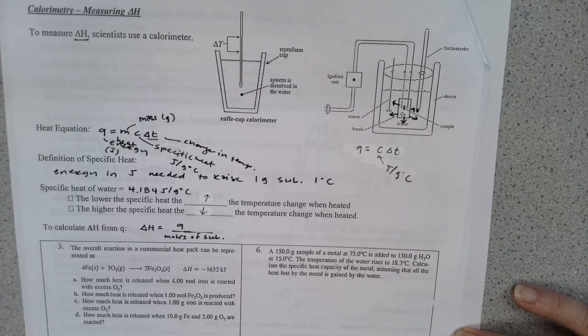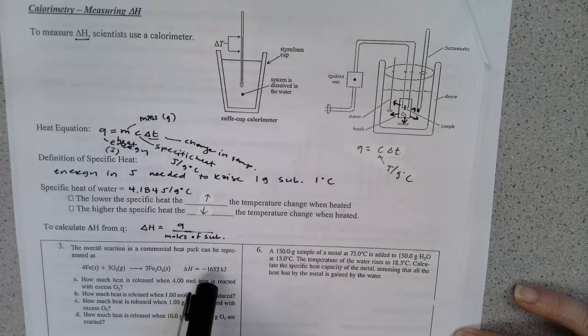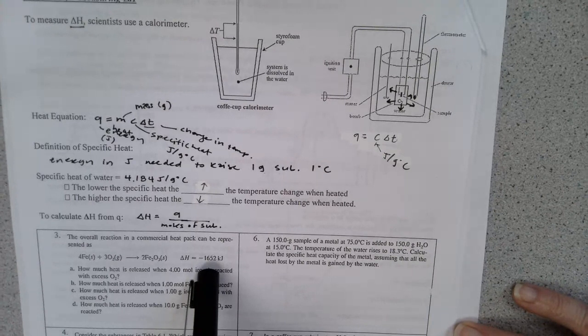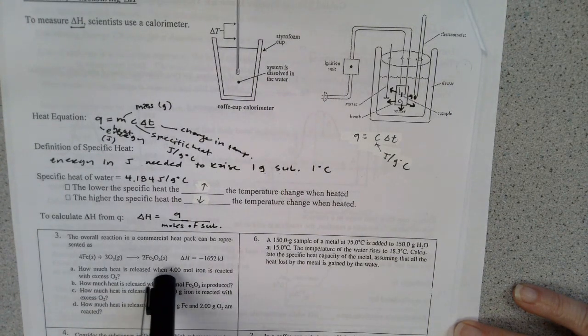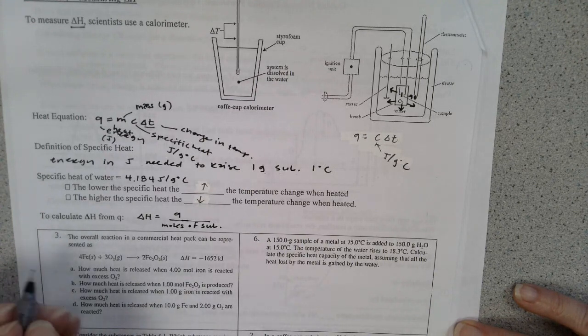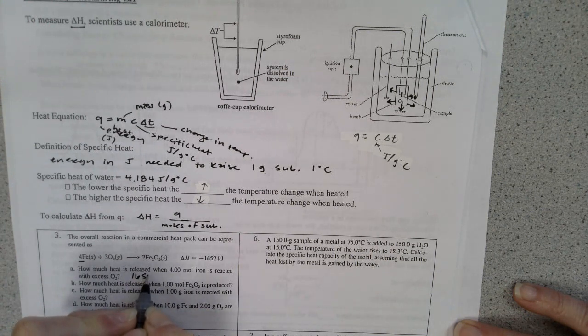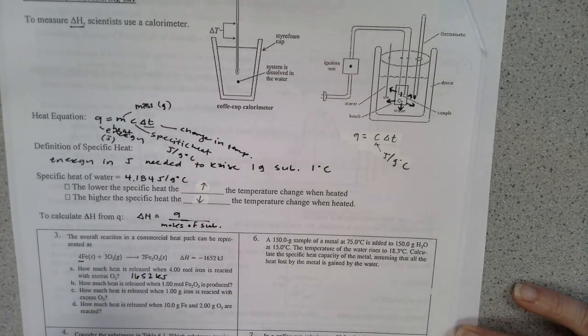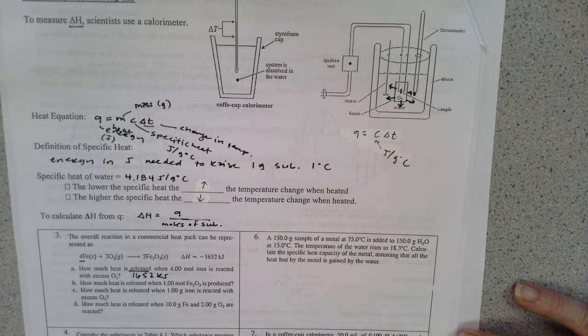Let's take a look at problem number 3 here. It says the overall reaction in a commercial heat pack can be represented as the following, and it gives us a delta H value. You should notice that this is exothermic because it's negative, and it's asking how much heat is released when 4 moles react. Well, our reaction here is 4 moles, so the heat released is 1652 kilojoules. If they asked for the delta H value, you could put the negative, but since they're already saying released, I wouldn't put a negative again. That's just kind of redundant.